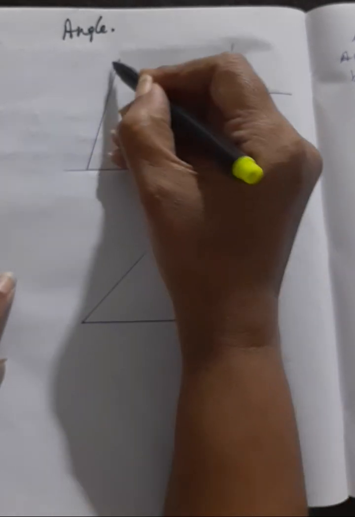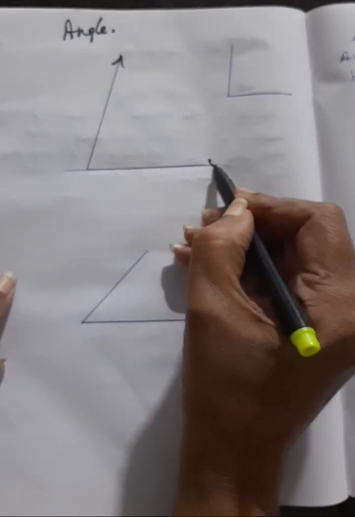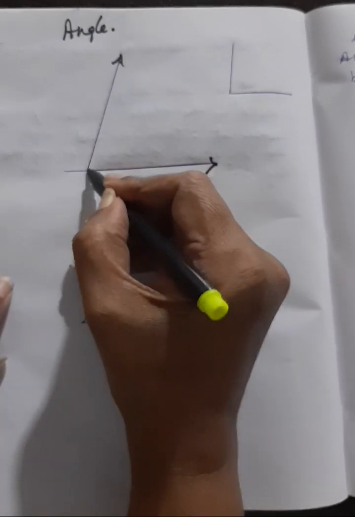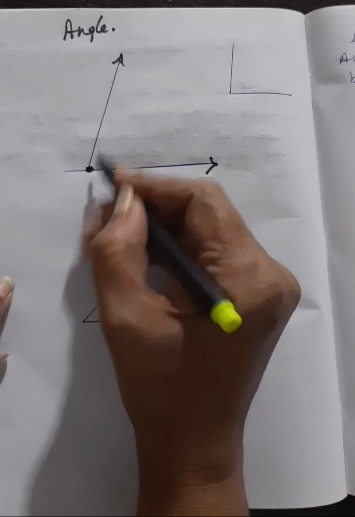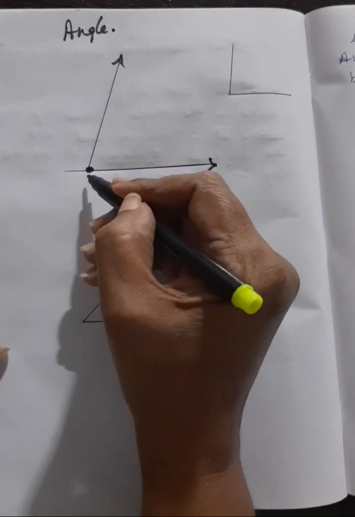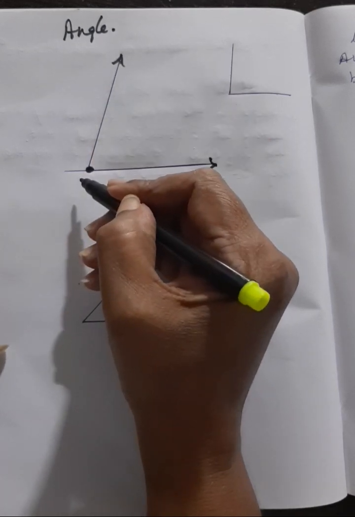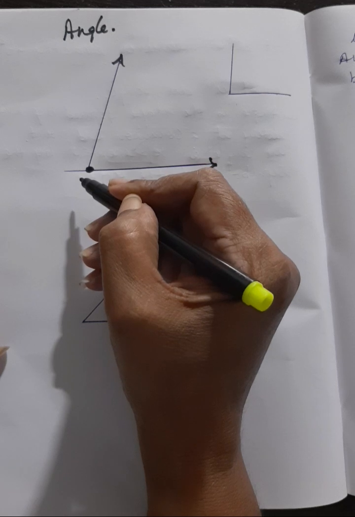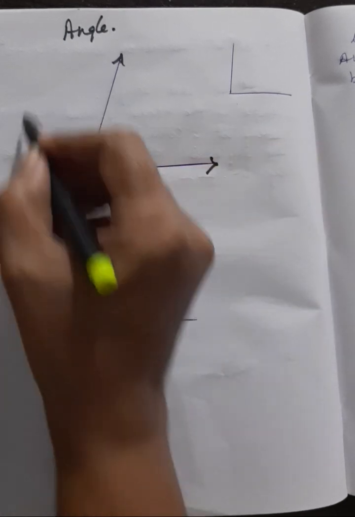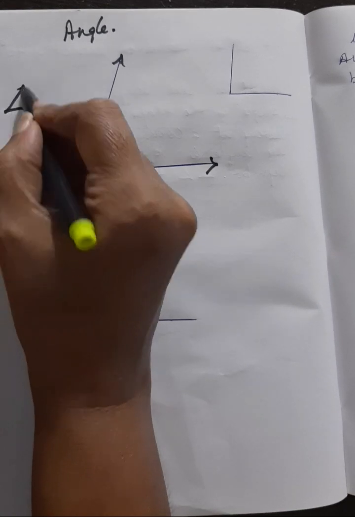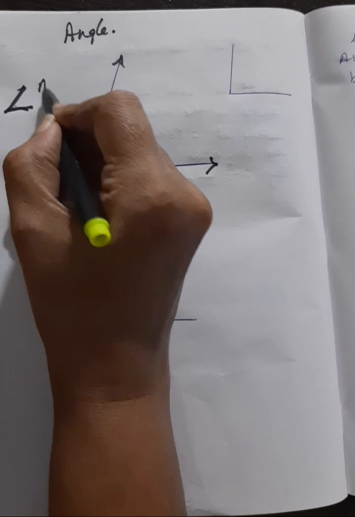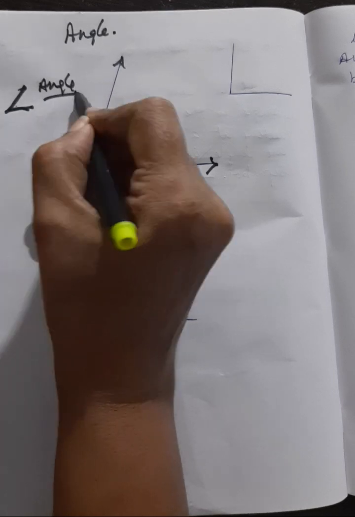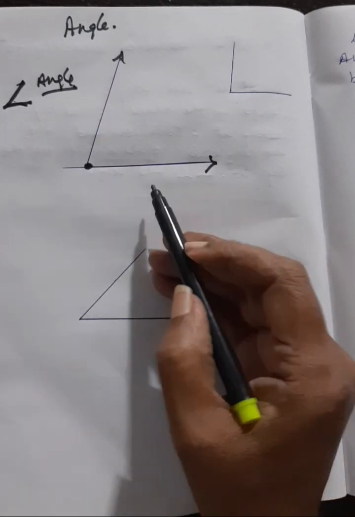Now this is one ray and this is another ray. These two rays meet at common point and this point we call it as vertex. Understood? Then this angle is represented by this symbol. This symbol we call it as what? Angle. Understood?